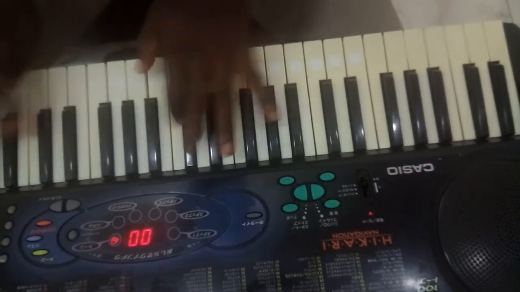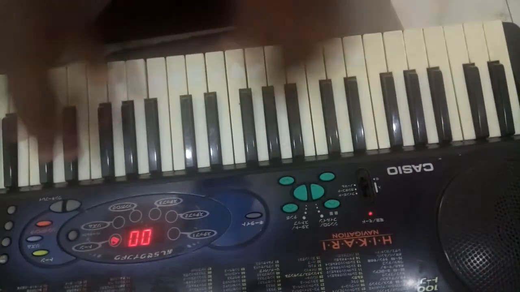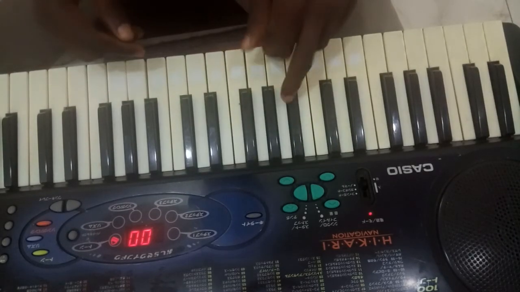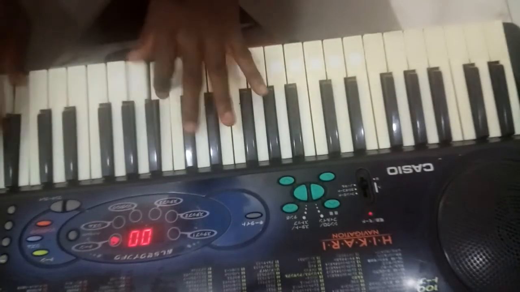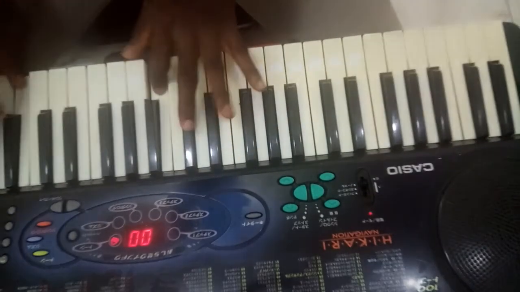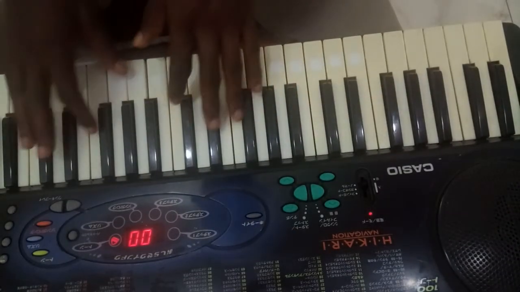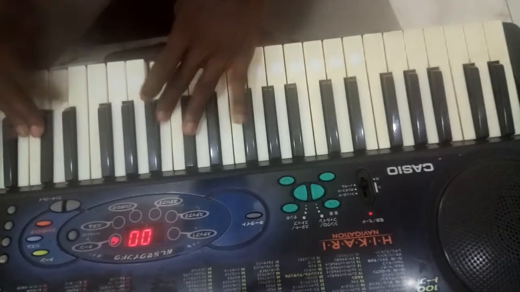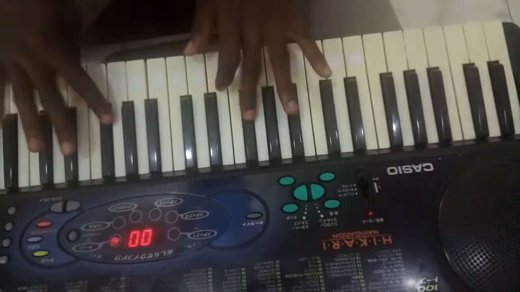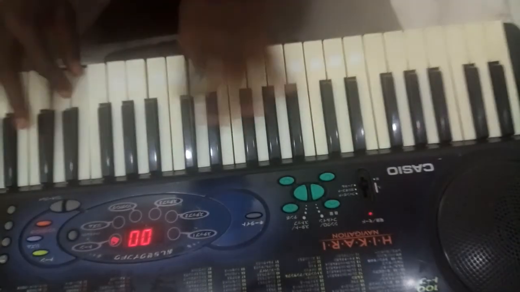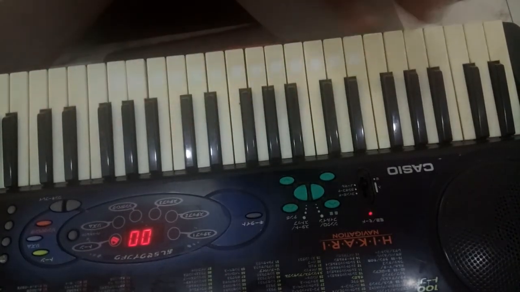Sorry, this is my F sharp. This is my G sharp. This is my A sharp. So I like saying sharp instead of saying flat.